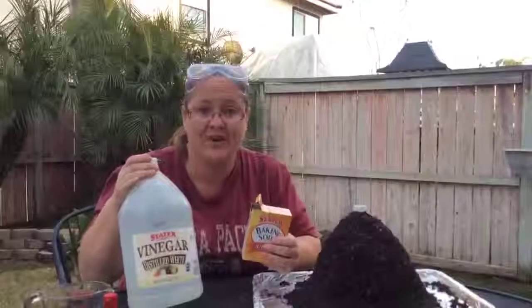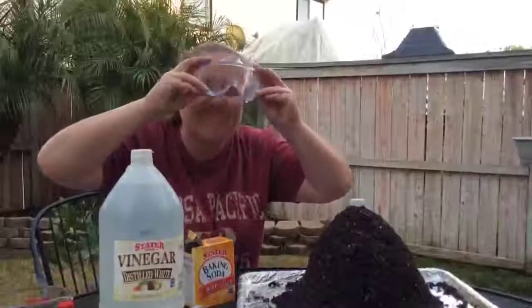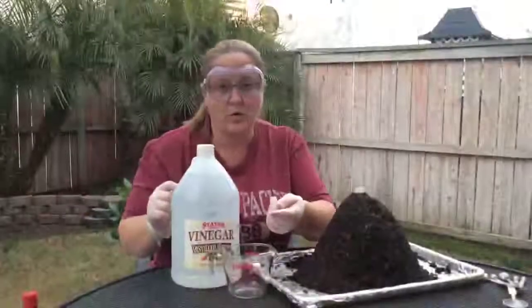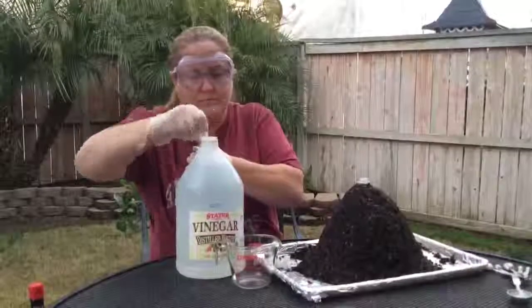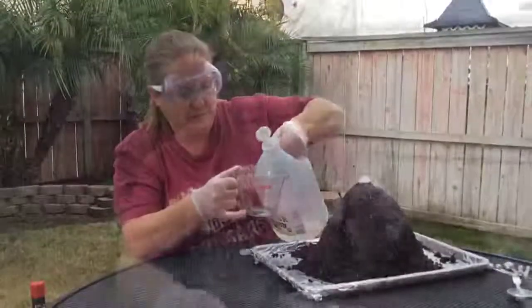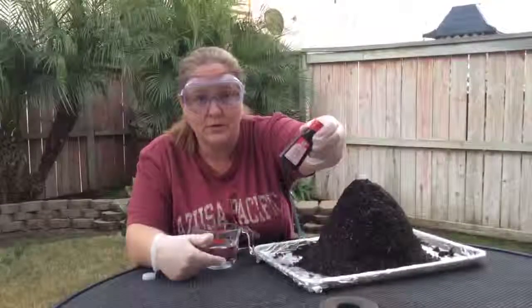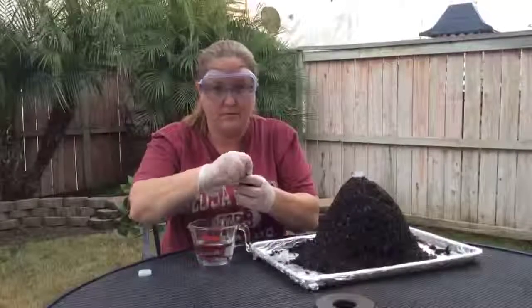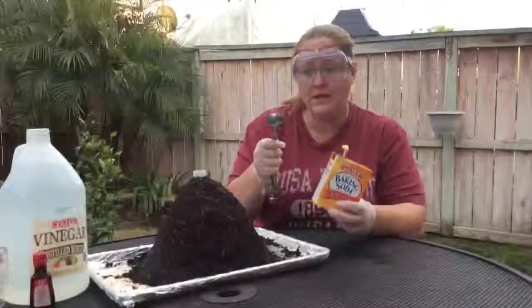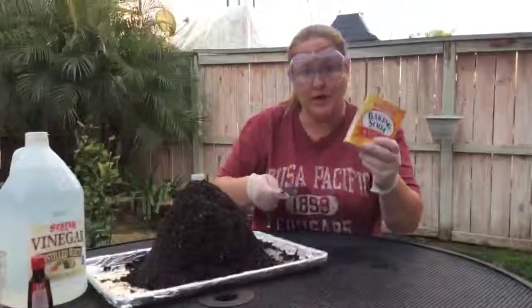The chemicals that we're going to be using today to create that eruption are baking soda and vinegar. They do not like one another. Remember, guys, before we mix, we've got to get on our safety gear. Next, we need to pour 1 cup of our vinegar. Now, we want to make our lava, so we're going to use red food coloring. Okay, we need 1 tablespoon of baking soda.